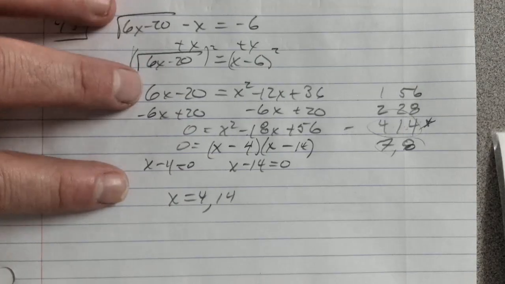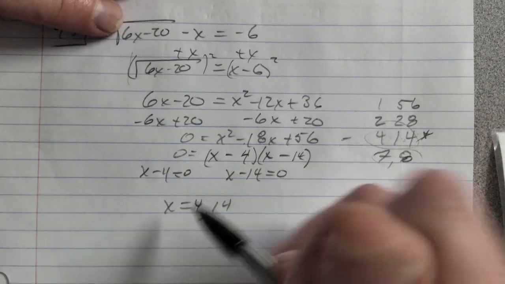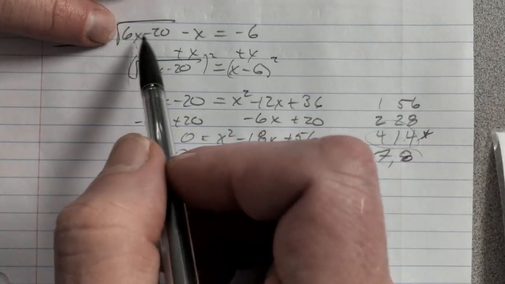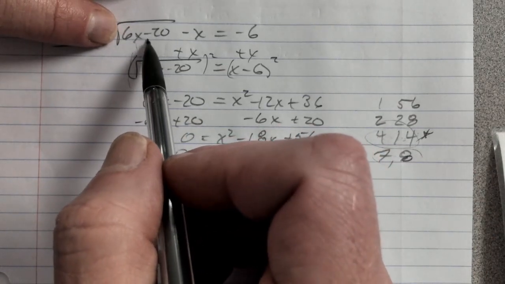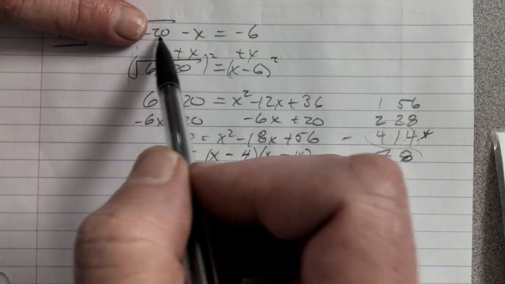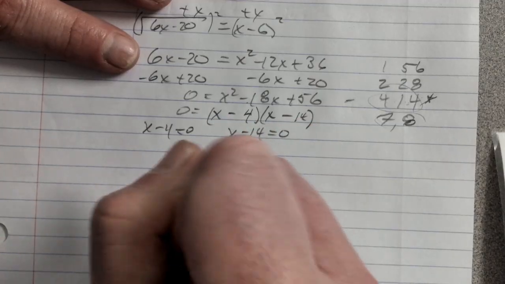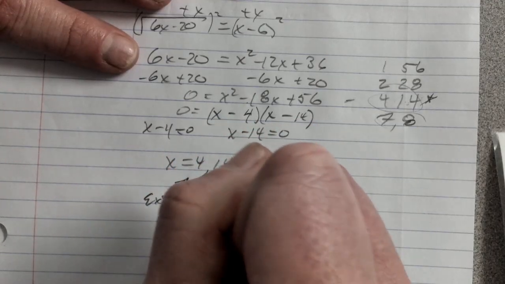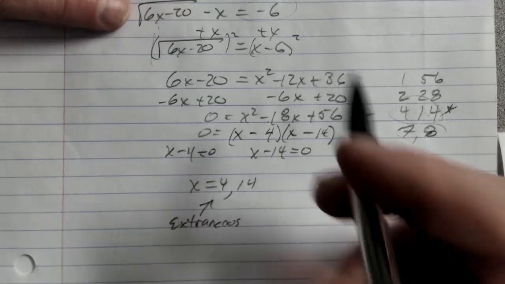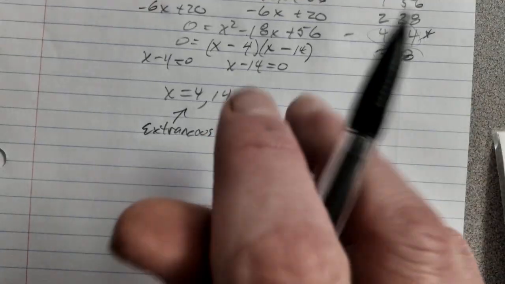Now again, when it comes to these problems, we want to check our answers, right? So if I plug a 4 into this thing, 6 times 4 is 24, minus 20 is 4. The square root of 4 is 2. 2 minus 4 is negative 2, not negative 6. So that means this guy must be extraneous. I'd plug 14 in there, but I don't know what 6 times 14 is, so I'm just going to assume that it's right.